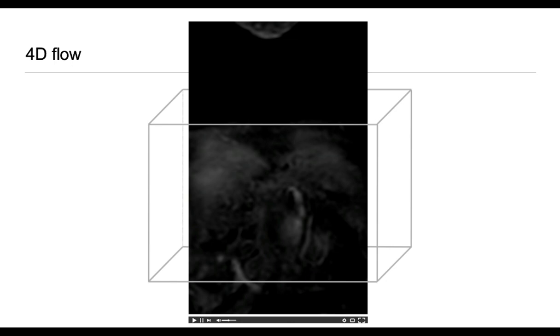Okay. So what you will see in the upcoming video here is a coronal reformation of the large vessels and the heart and the chest, and the gray box represents the volume over which we acquire flow data. So if you can play the video, Jack. Yeah, thank you. So then we move on to the next slide.